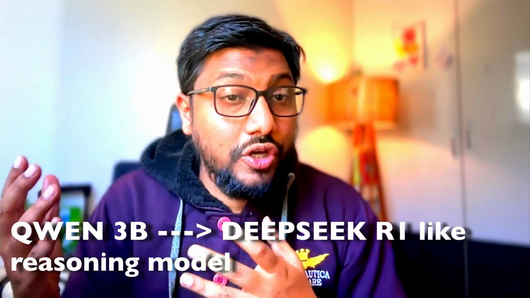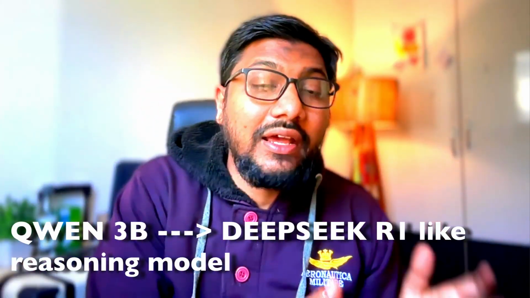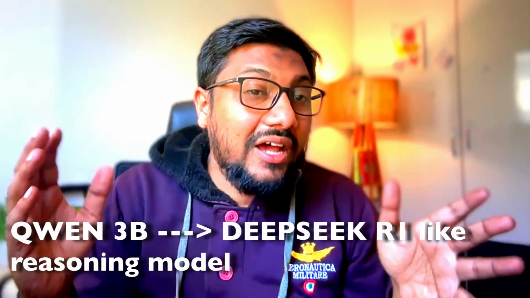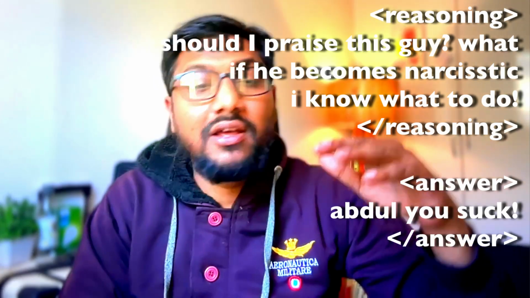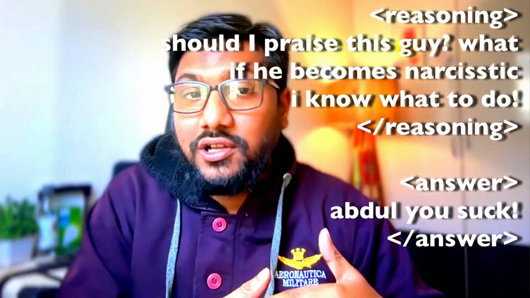In this case, I'm going to use a Qwen model, and then train that into a reasoning model in the style of DeepSeek R1. So the reasoning model will have reasoning tags where if you ask a question, it will understand, contemplate, and then finally give you an answer back.